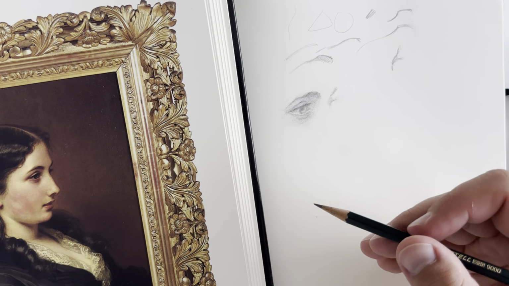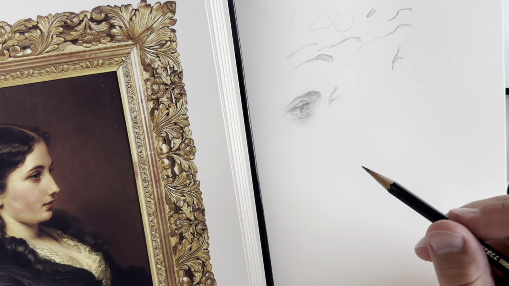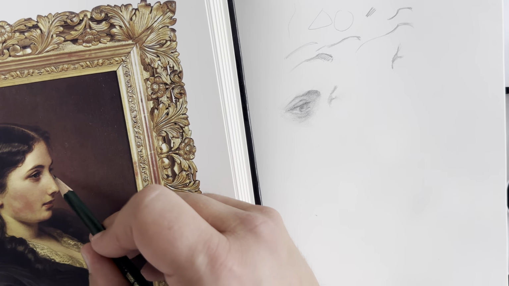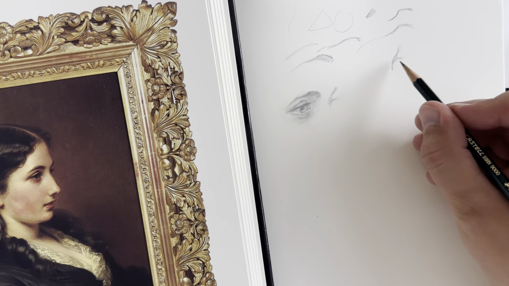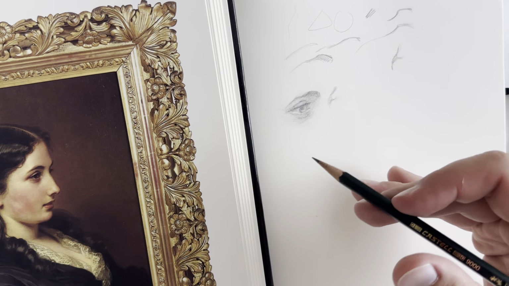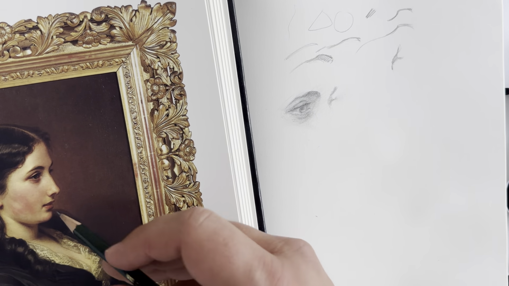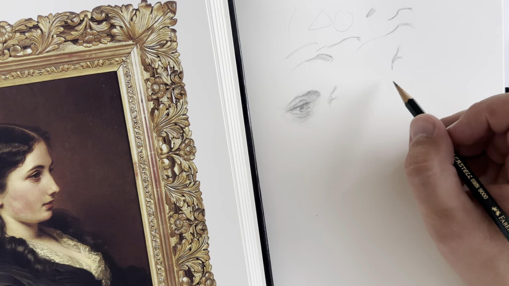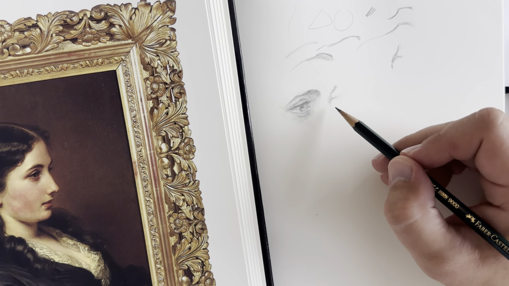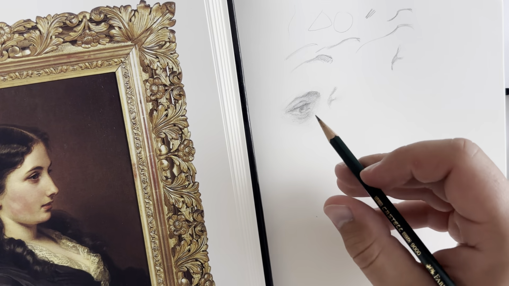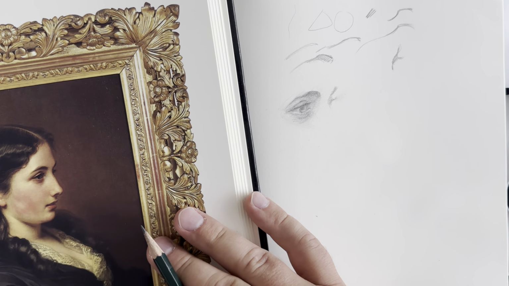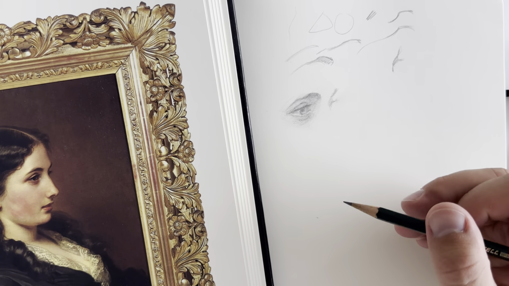So sometimes when you have a photo in front of you, where you have so much visual information, it can be hard to see that actually you could draw this eye with just a few lines. But when you do a master study, this master painter already designed the eyes. And you pick up these little design solutions by doing these studies. So yeah, this was my little eye rendering of the Franz Xaver Winterhalter, who I think has a really cool way of painting. And now I'm going to go to the next one.